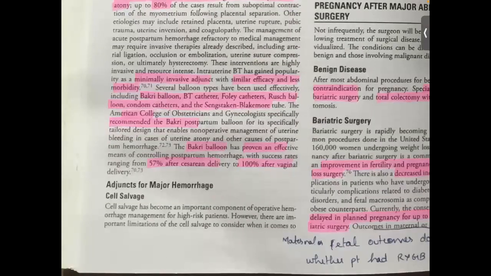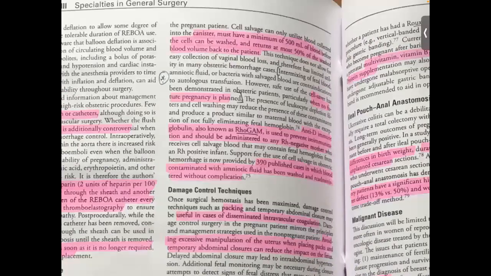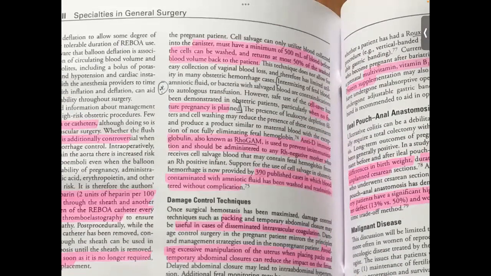So Bakri balloon has proven efficacy. So 57% after cesarean and 100% after vaginal delivery. So Bakri balloon, you remember that. So adjuncts for major hemorrhage, cell salvage system. So reusing the blood. So the canister must have a minimum of 500 ml of blood before cells are washed and returned. At most 50% of the washed blood volume to come back to the patient.